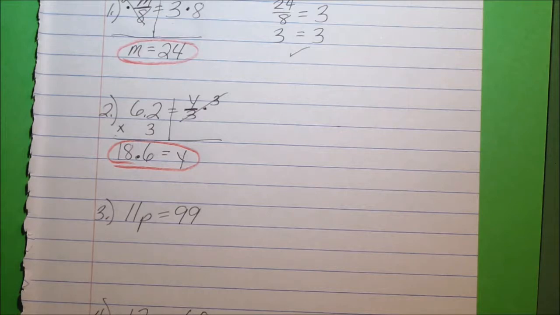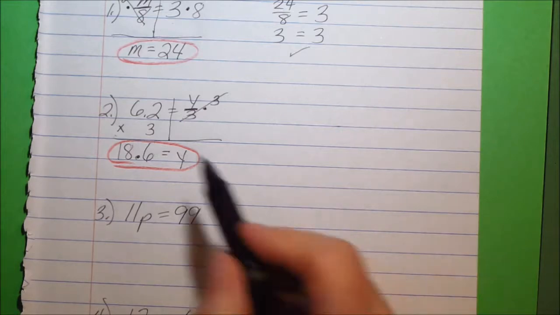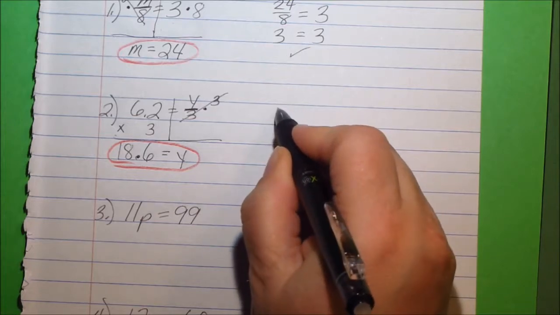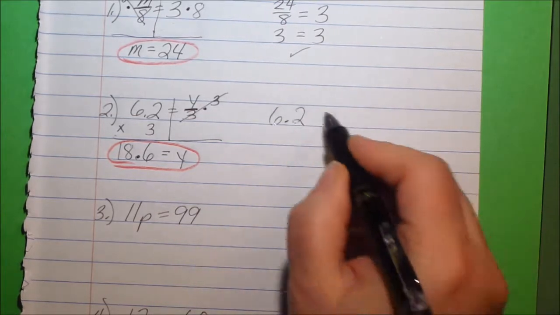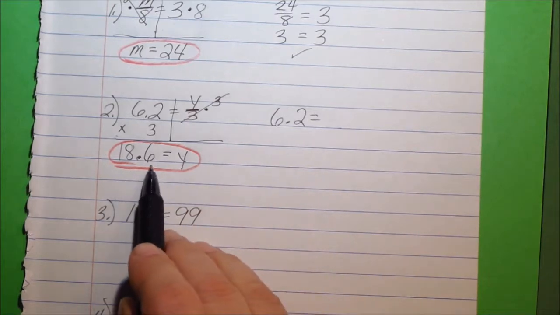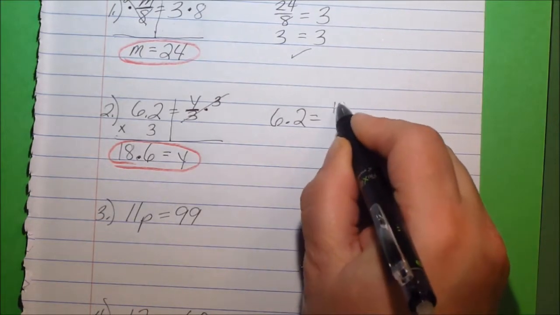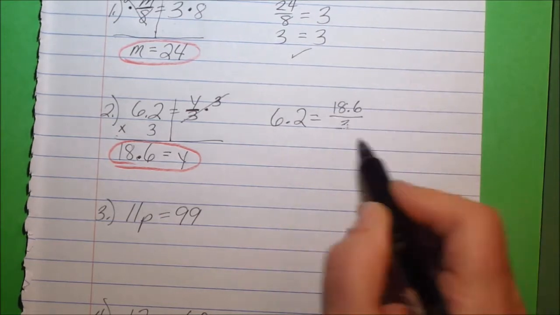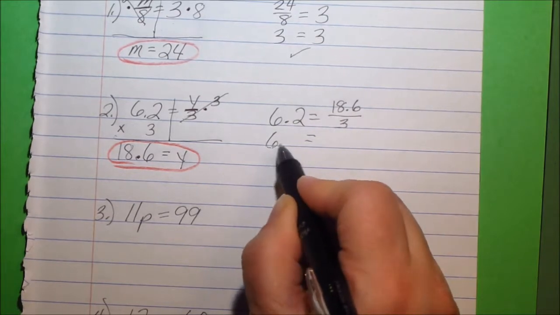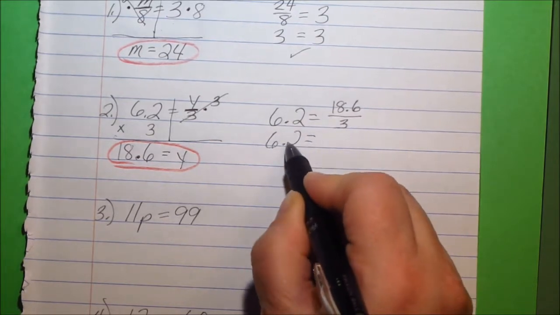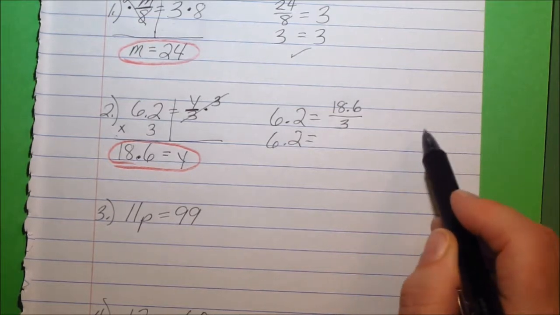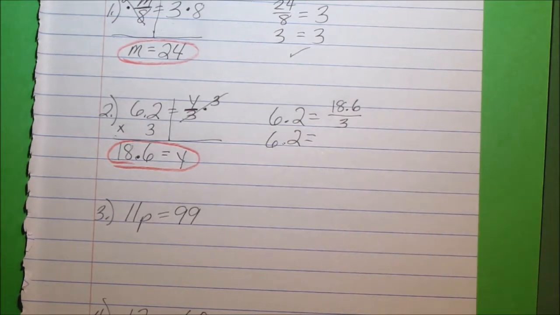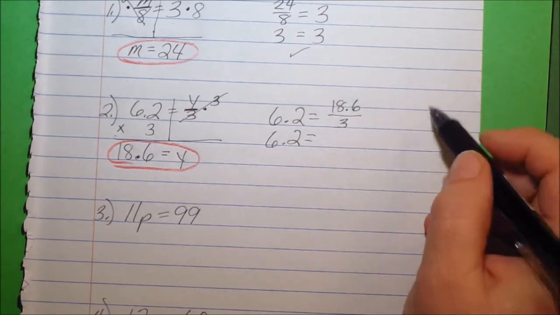So I have to check that. So over here, I'm going to rewrite this equation. 6 2/10 equals, I plug in 18 6/10 for y. 18 6/10 over 3. Keep the equal signs lined up. 6 2/10. All right. So I'm going to have to do some scratching out to the side here to figure out what is 18 6/10 divided by 3. Right? I mean, you might not have to. You might be able to see it. Okay, but let's be sure.